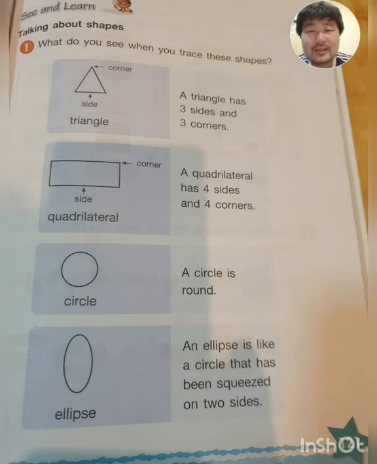And if you look at the picture that I'm showing now, there you can see the small arrow. It points to a corner, and the other arrow points to a side. So let me start to show you. Okay.